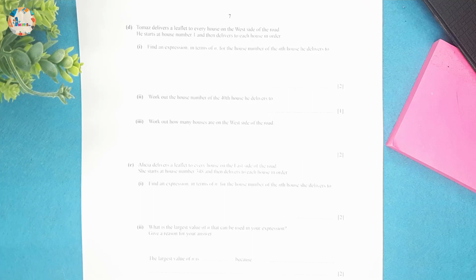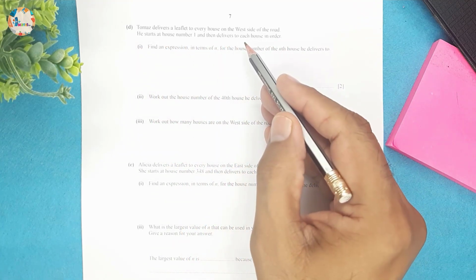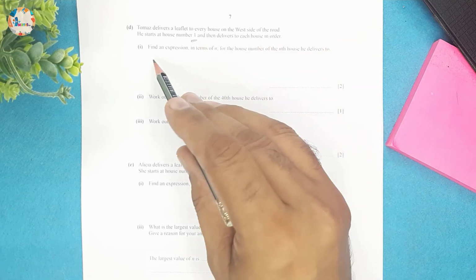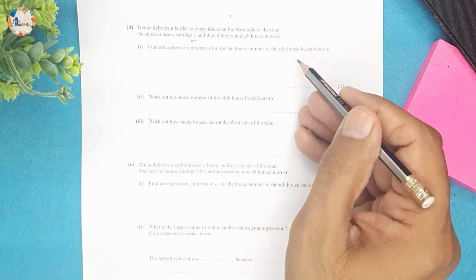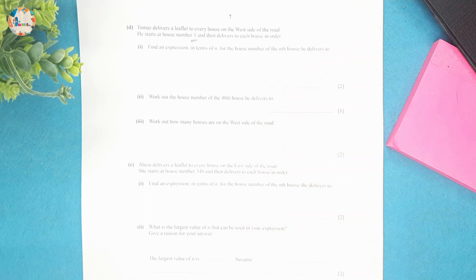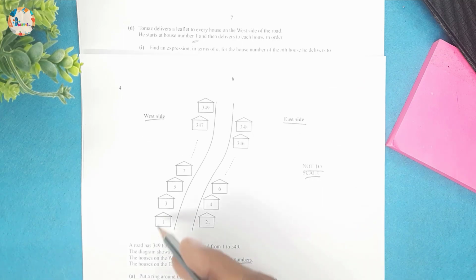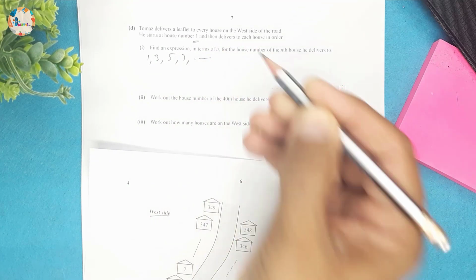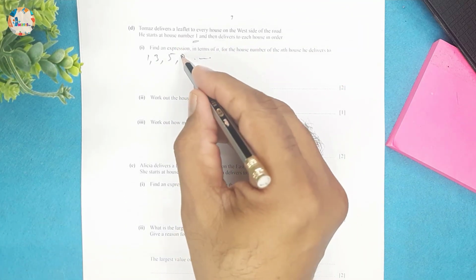Thomas delivers a leaflet to every house on the west side of the road. He starts at house number 1 and then delivers to each house in order. Find an expression in terms of n for the house number of the nth house he delivers to. So basically this is the sequence, 1, 3, 5, 7, and so on, for which we have to find the nth term.